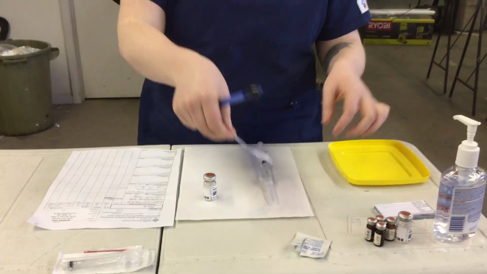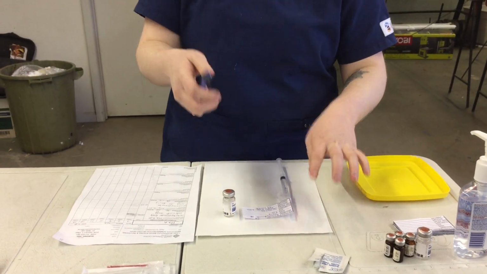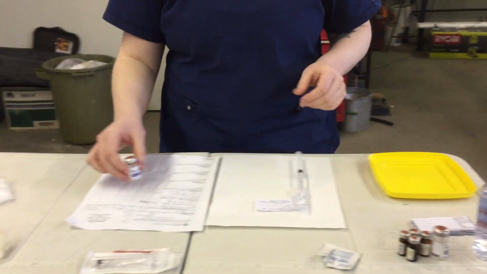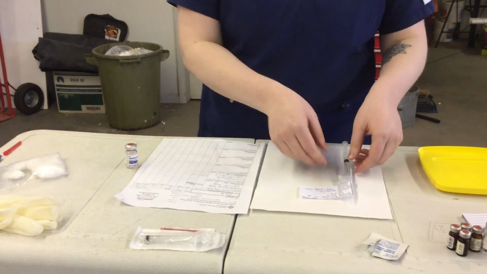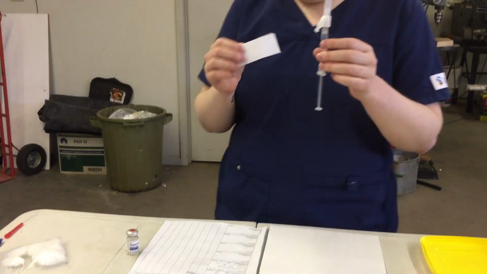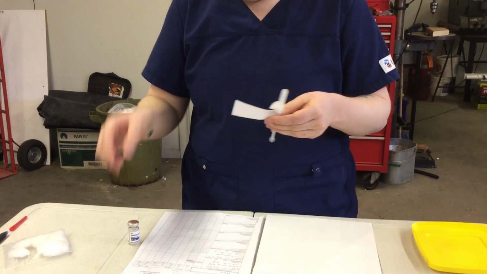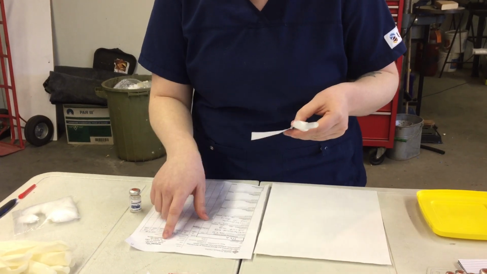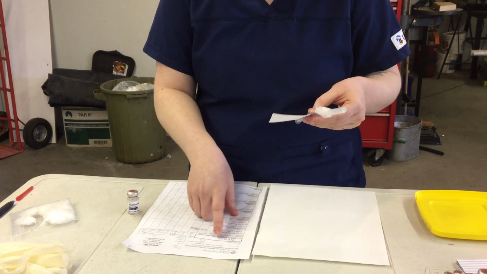I don't have the sticky labels, but I would stick this to the needle cap, but for demo purposes, I cannot do that, but I'm going to say that I did. So at this point, I'm going to go ahead and do my second check. So we have my syringe, my label, my drug, and my MAR. So we have Jake Nursing, right patient, January 1st, 1960. He has no known allergies.